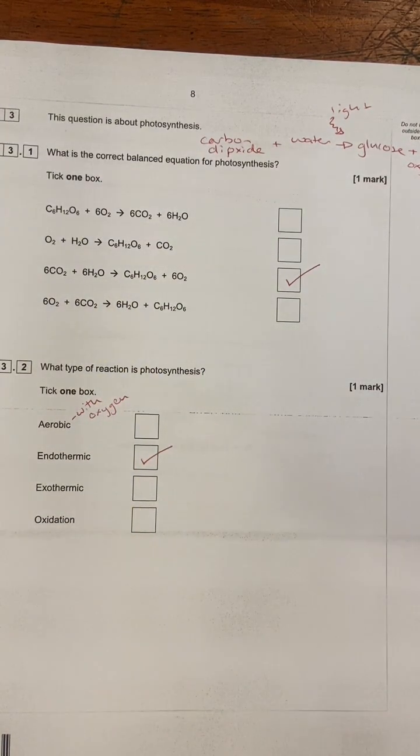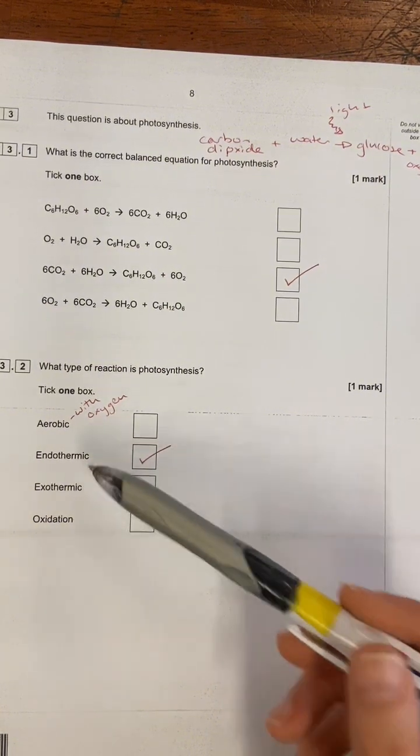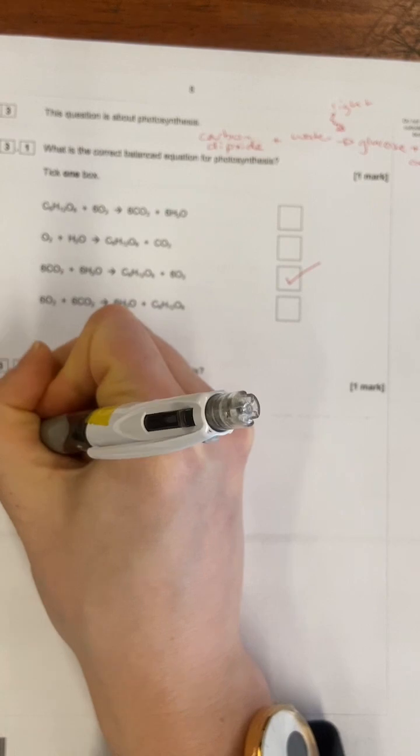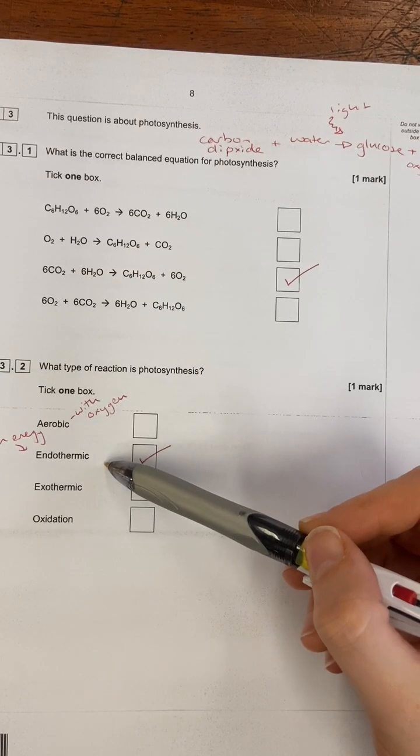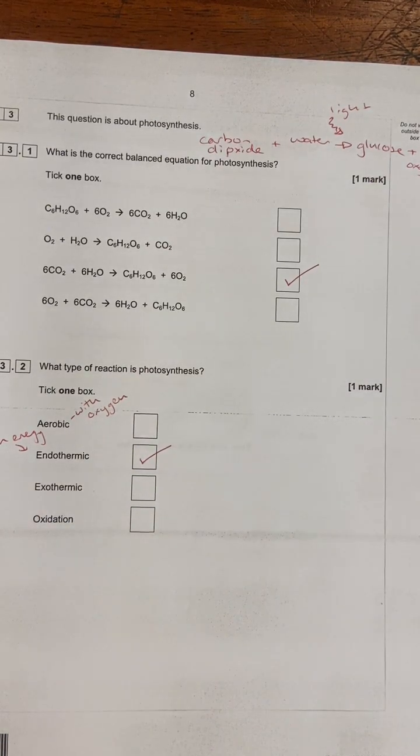What type of reaction is photosynthesis? Aerobic means with oxygen, and that's to do with respiration. Endothermic takes in energy. We need light for photosynthesis, so it's endothermic. Exothermic releases energy. Oxidation is a loss of electrons.